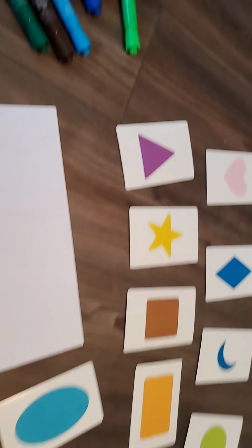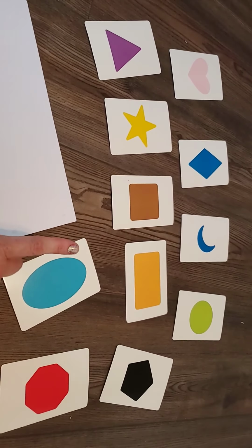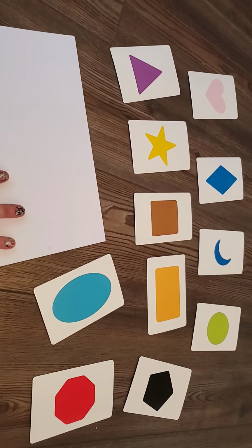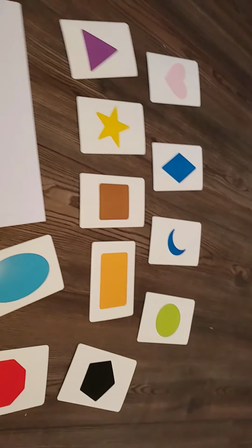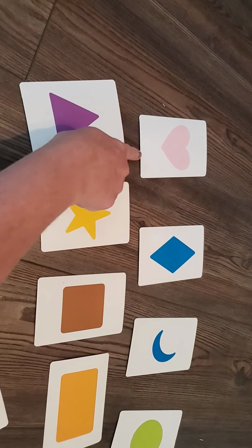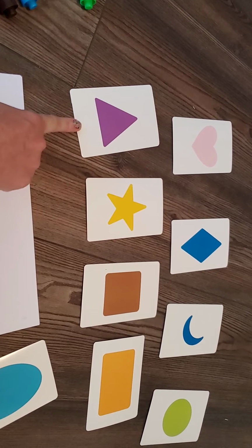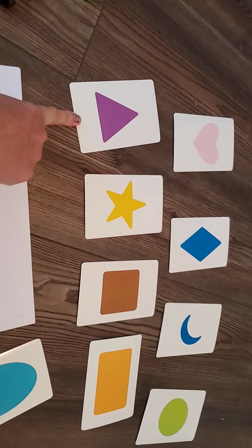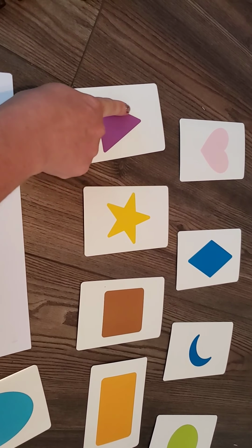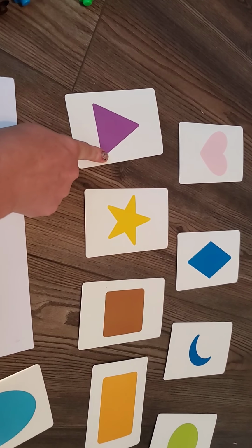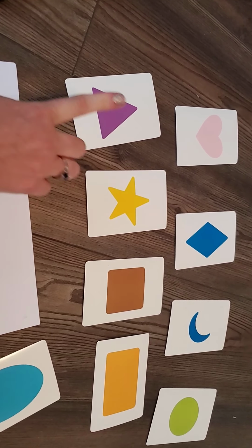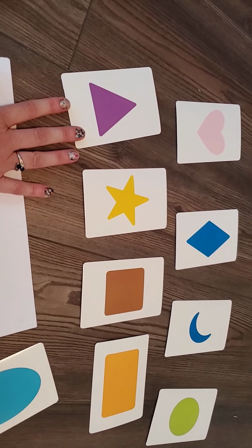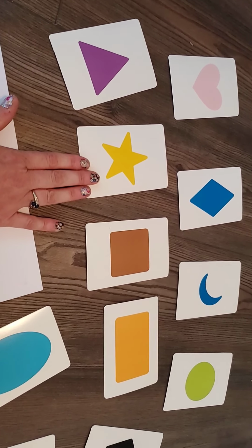I want to make sure that we know our 2D shapes first, so that way we can see and understand what they are. All right, our first one over here, we have the heart. Then we have a triangle. What's special about a triangle is that it has 3 sides and 3 corners. We're going to learn about that kind of shape in just a little bit. This is a star.